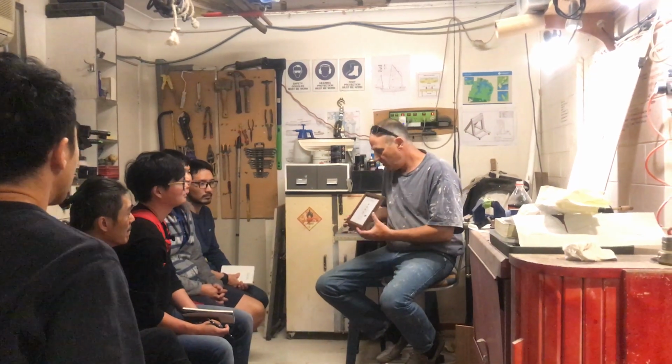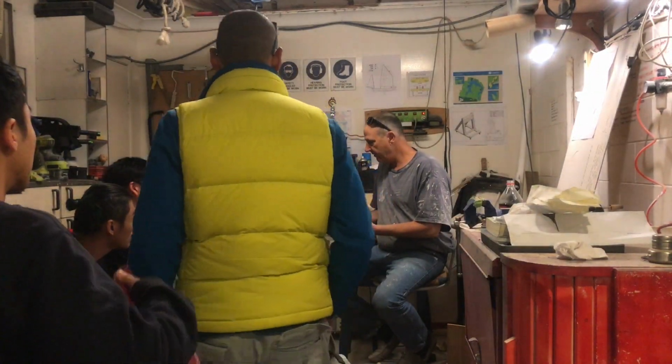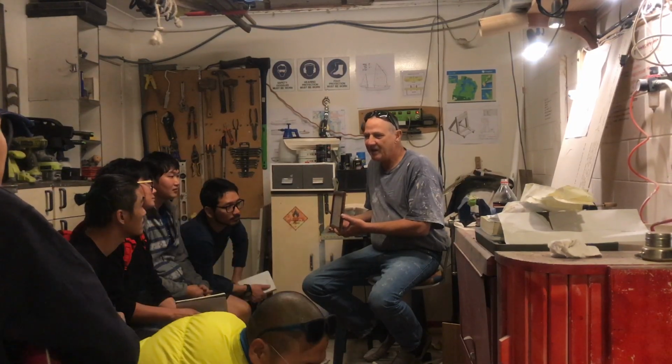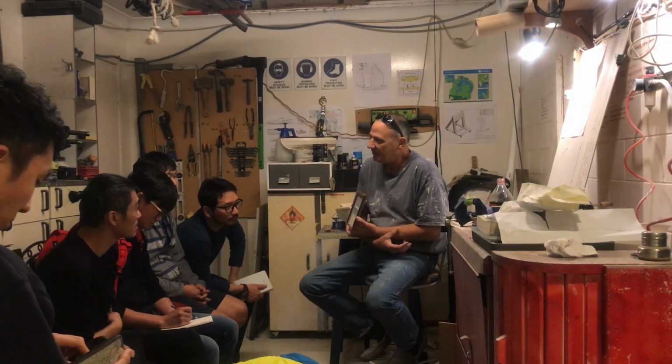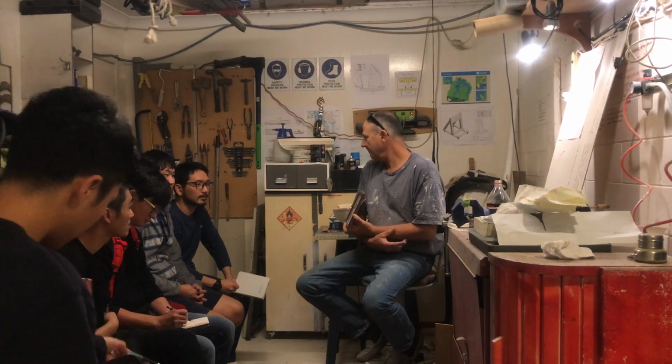Building a boat, this is the most useful tool that we have. This is the process that we follow. It's important that we keep things as simple as possible, because things can get complex very quickly in building boats, because everything that we do has an effect on everything else to follow.